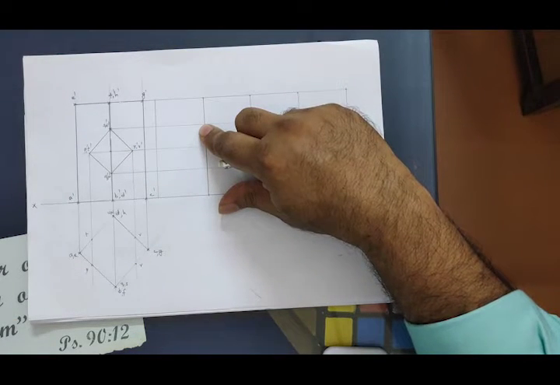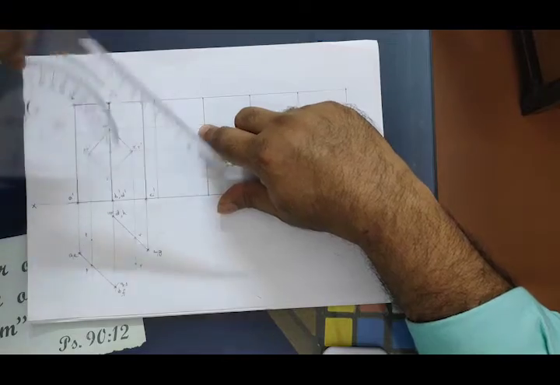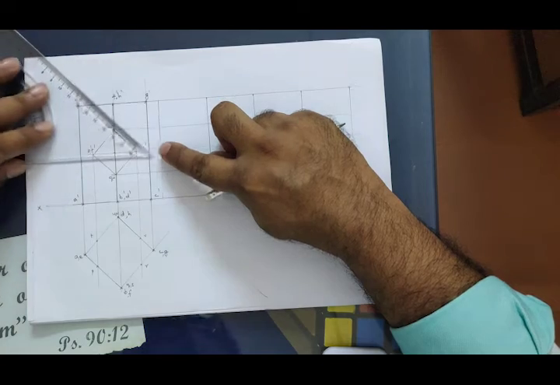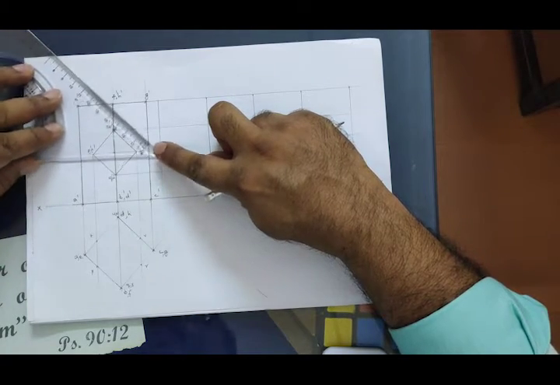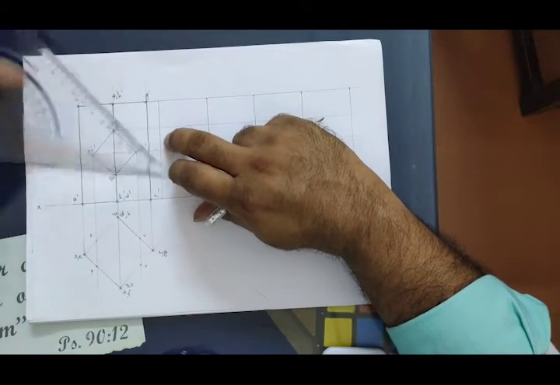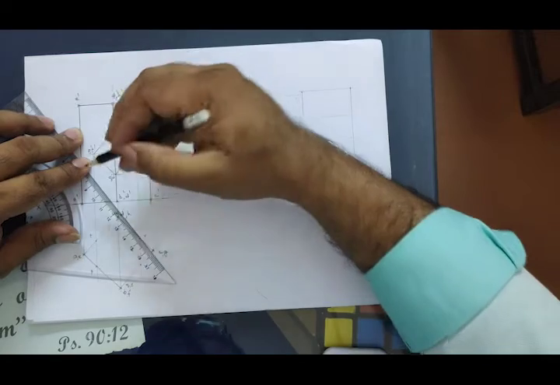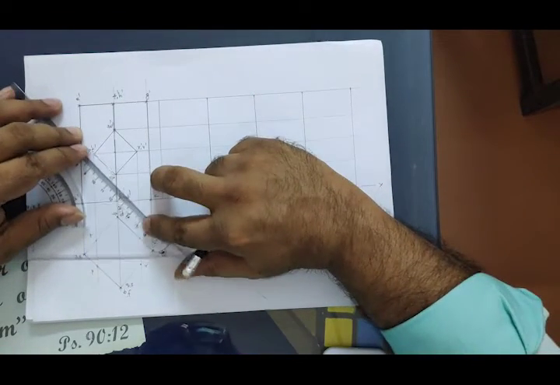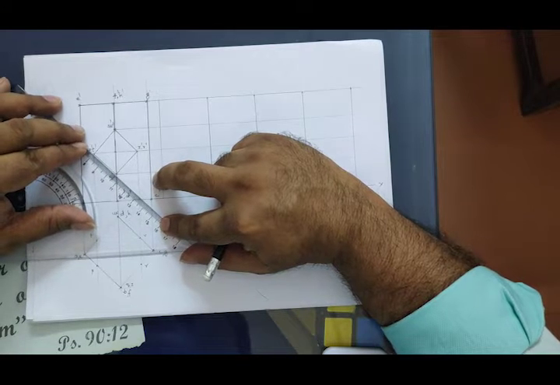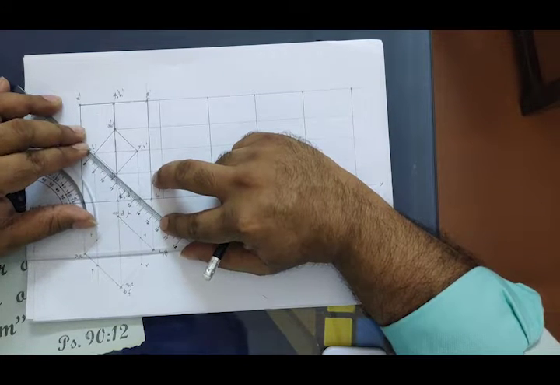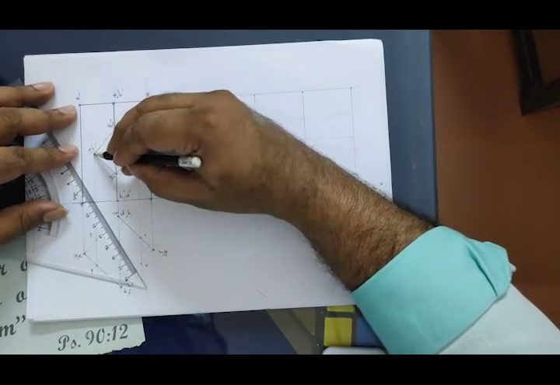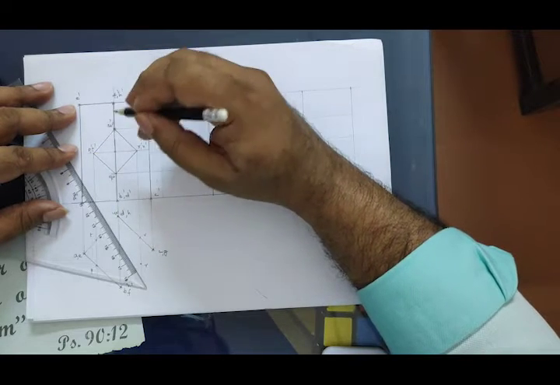So you can use your set squares and you can find a position in which the length of this particular line is 25 mm. This length is equal to 25 mm, and you can fix these 4 points.